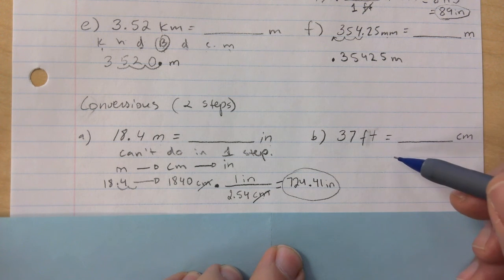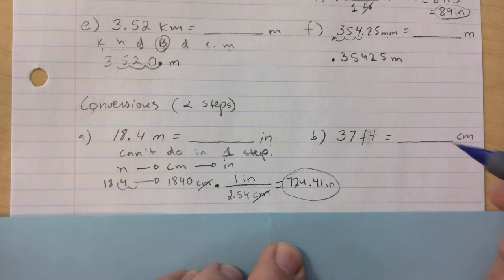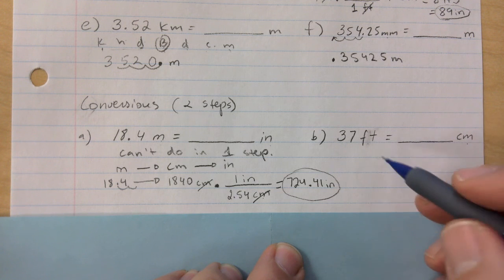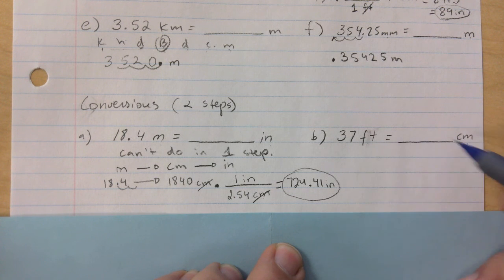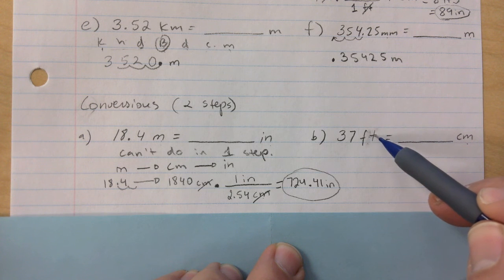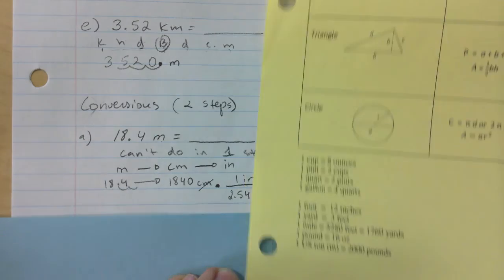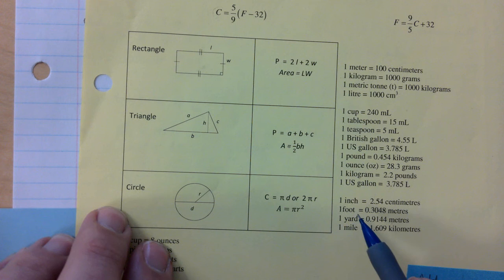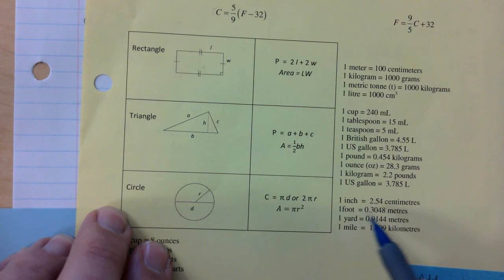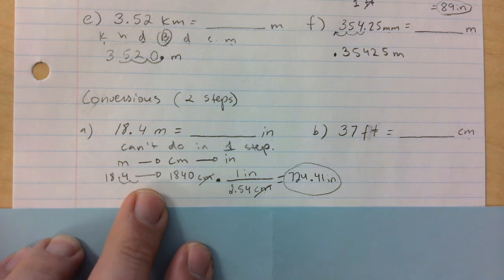Okay. Let's do one more and then we'll call it a day for today. Okay. So feet to centimeters. Can't do, right? Cannot do it in one step. But what do I have? If you look at your inventory, I have one that gets me from feet to meters, right? There is one that takes me from feet to meters. Like look at here. Here. There's inches to centimeters, feet to meters right here. So I'm going to take that approach, right?